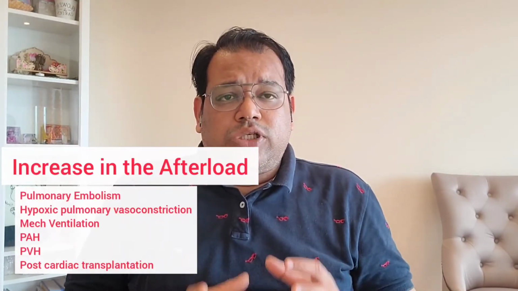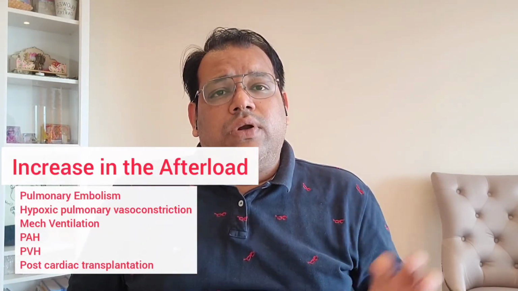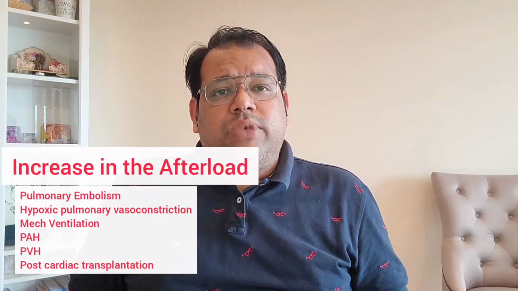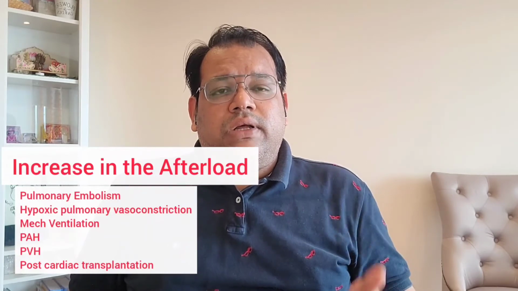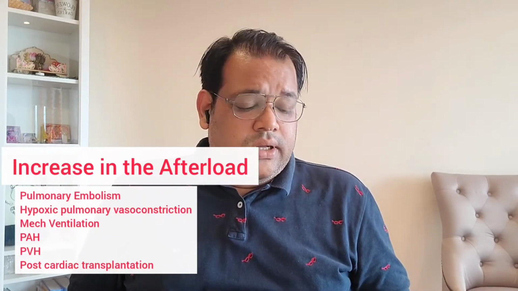Mechanical ventilation itself is a very important cause for right ventricular failure. As you know, any positive pressure breath will increase the intrathoracic pressure. This will increase the afterload for the right ventricle. At the same time, it will compromise the venous return because of the positive intrathoracic pressure, and this will reduce the preload for the right ventricle. Both things will eventually lead to a decrease in right ventricular output.